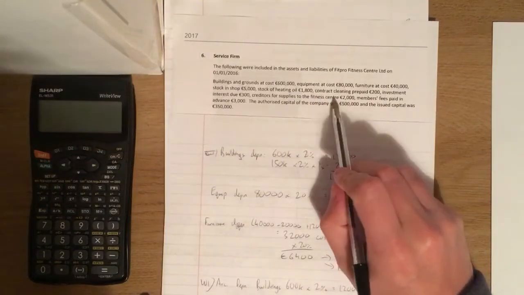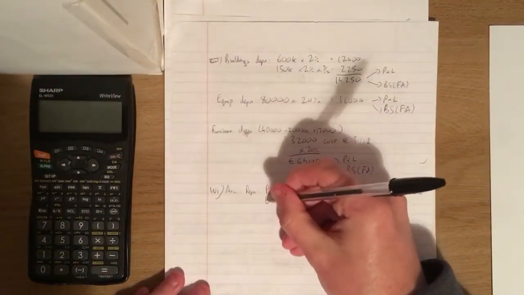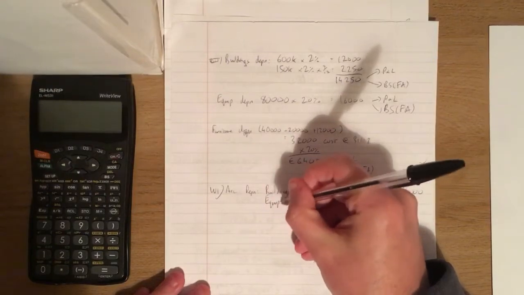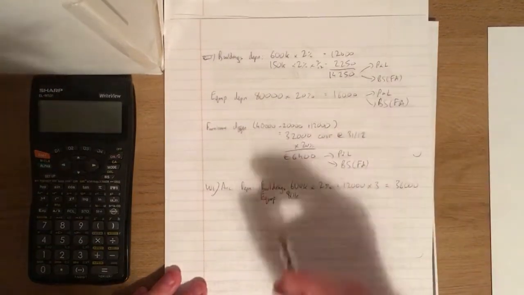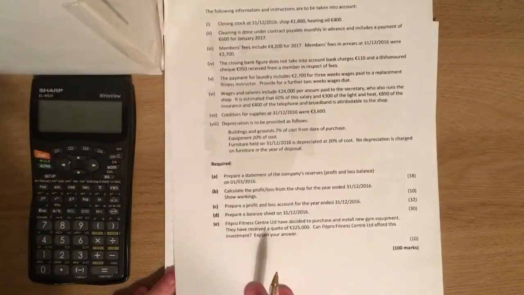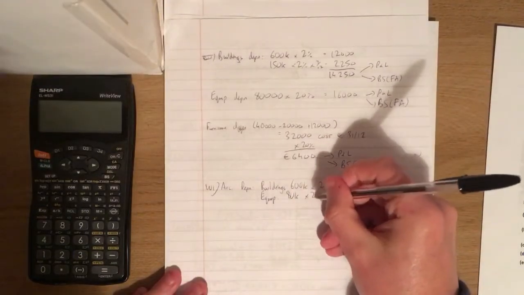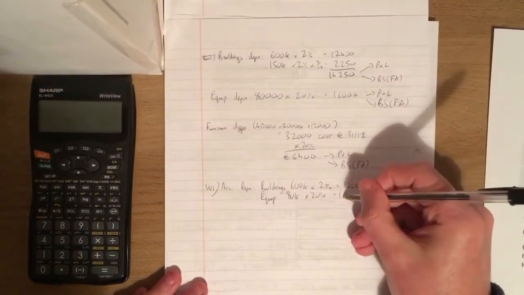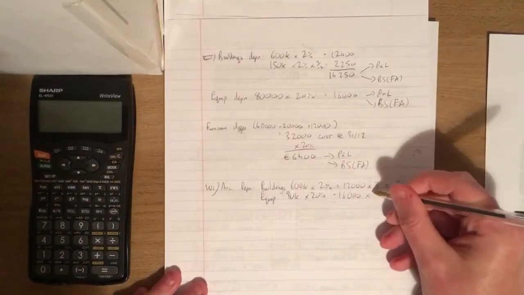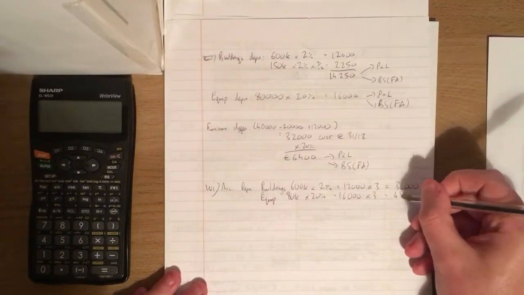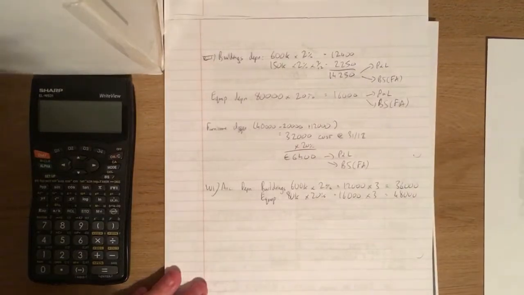Next asset we've got then is equipment at cost, and that's 80,000. That's depreciated at 20%, so by 20%, that's 16,000. And again, by 3 years, gives me, this time, 48,000.